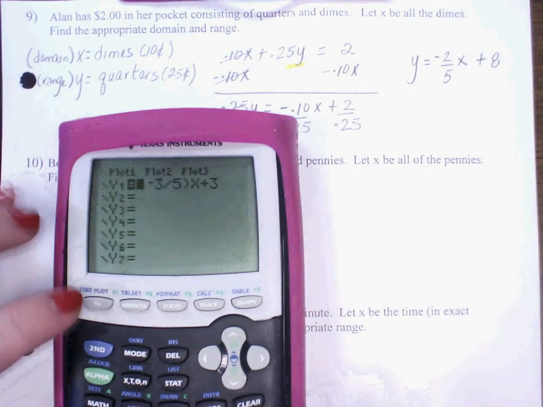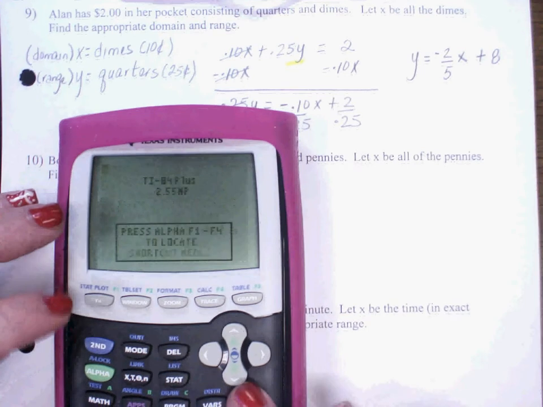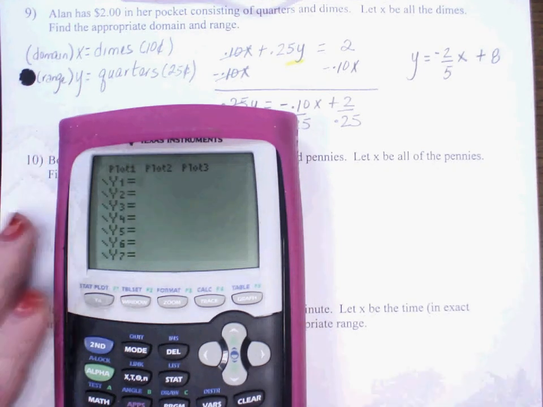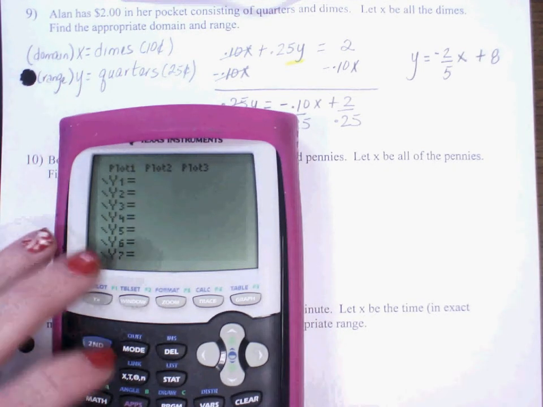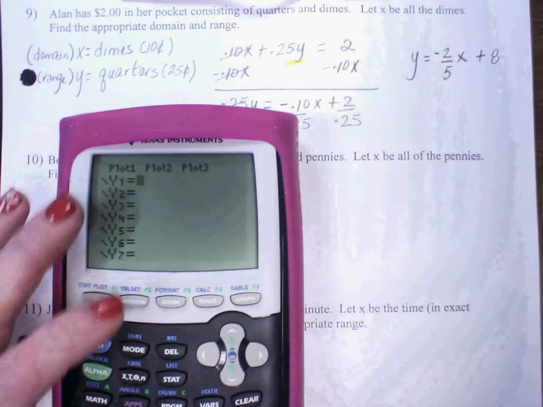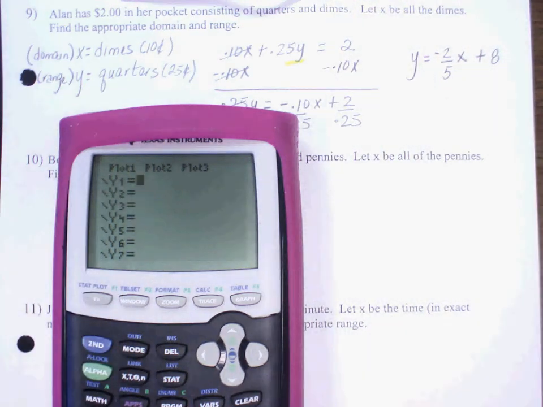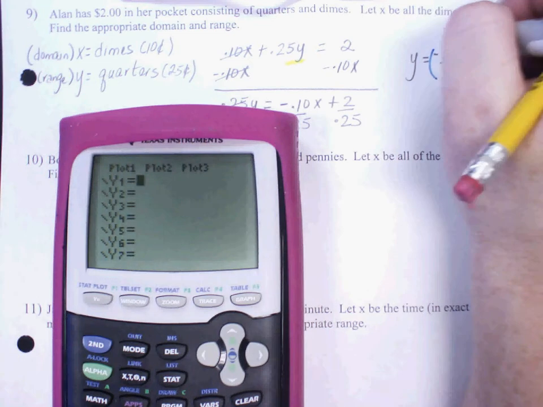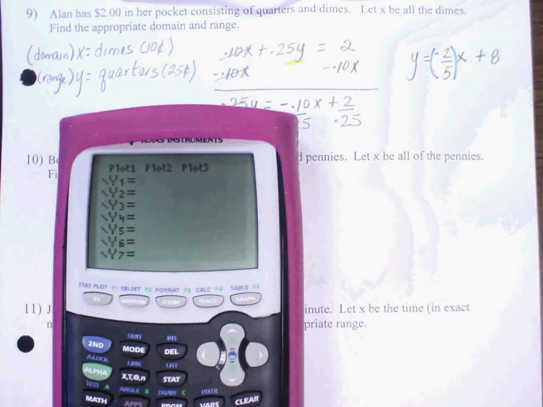All right, so I'm going to go to y equal to, let me clear my calculator because I didn't clear it up. Y equal to, and then that fraction needs to go inside what? There you go. Before you put it in the calculator.